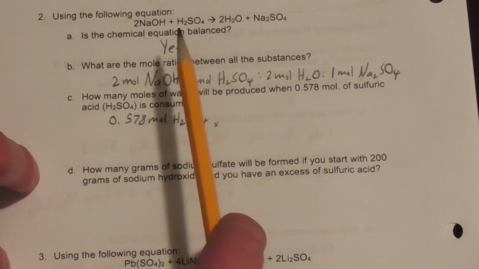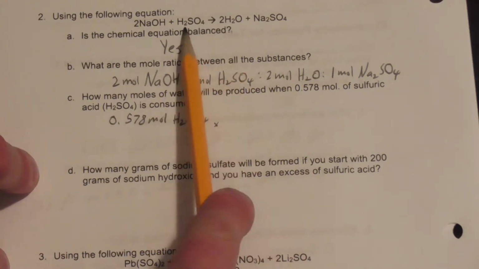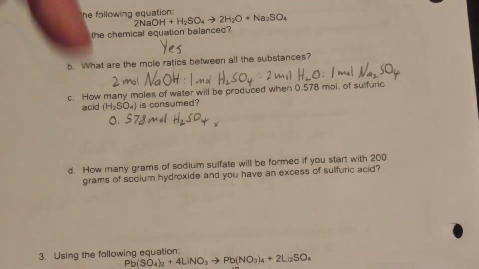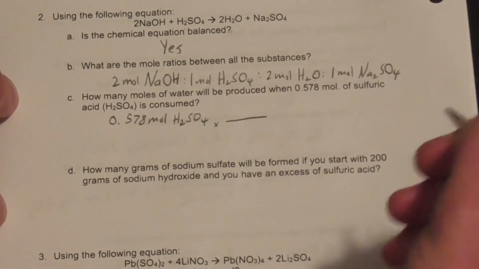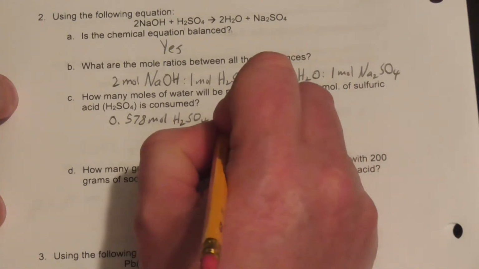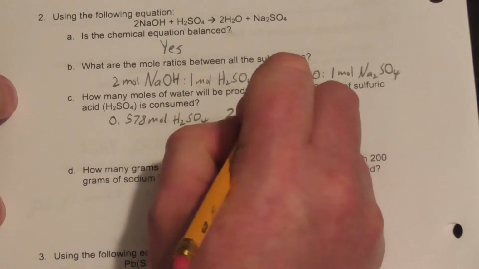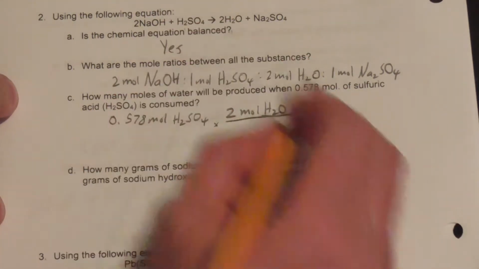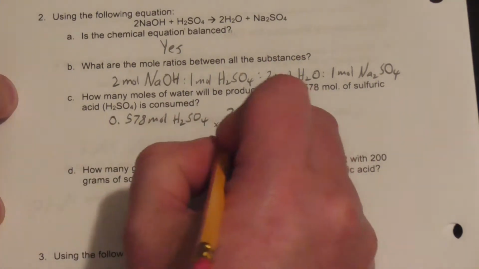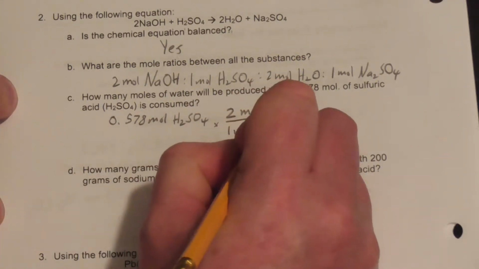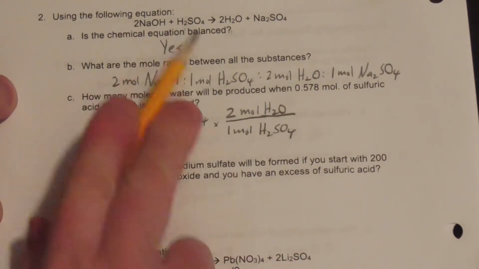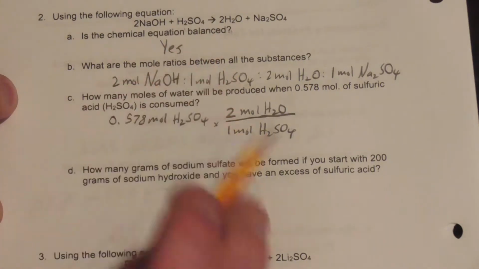What's the relationship? 2 moles of water for 1 mole of sulfuric acid. Now if you're really good at math, you could just double that number when you realize that. However, if I set this up in the proper relationship, I'm going to make my life a lot easier. So 2 moles of H2O, I pulled that from my mole ratio over here, and 1 mole of H2SO4 sulfuric acid, because it's a 1 to 2 relationship.